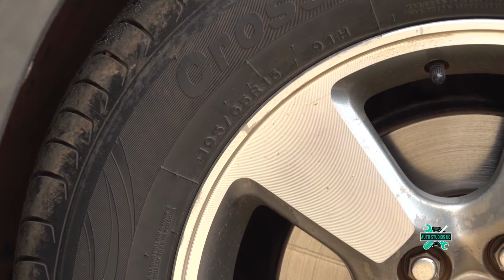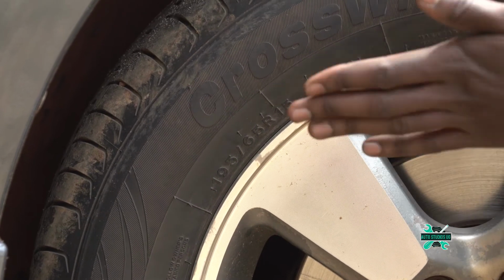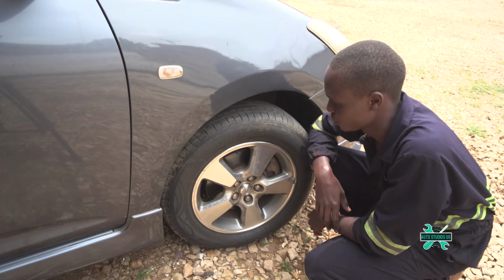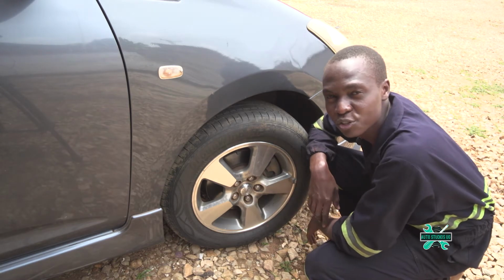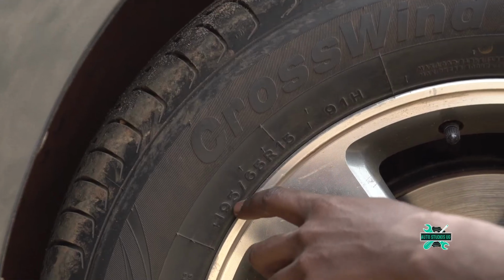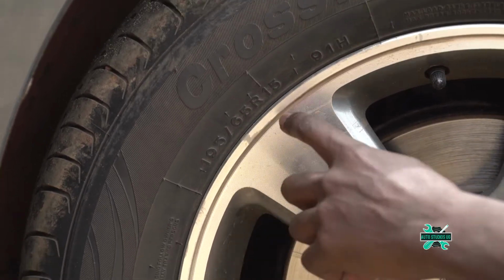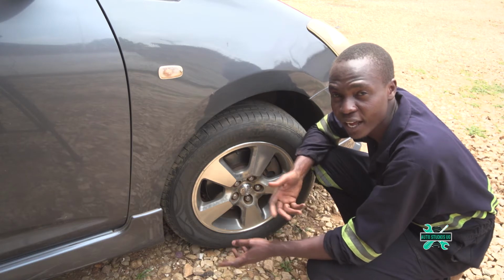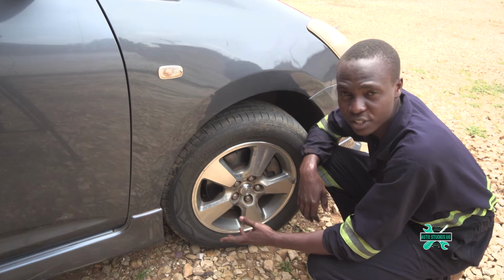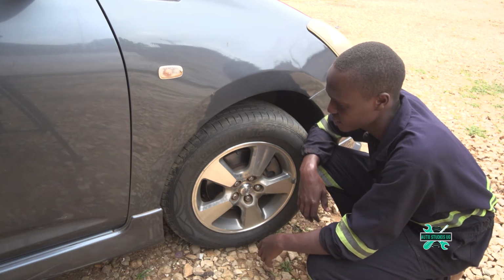195 stands for the nominal width of the tire. So just in case you need to change your rim to make it sporty and make it wider, you need to consider this value here. And when you have this value, you can then go to any tire trading company and give them those details and they'll give you the right size of tires.